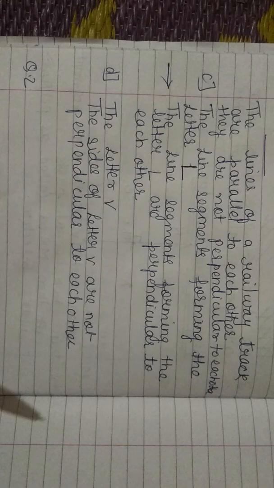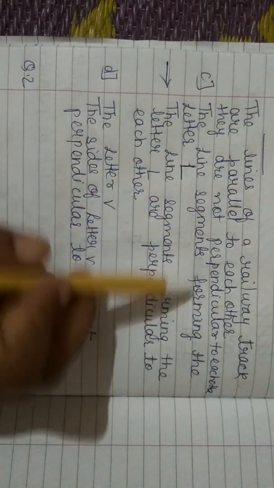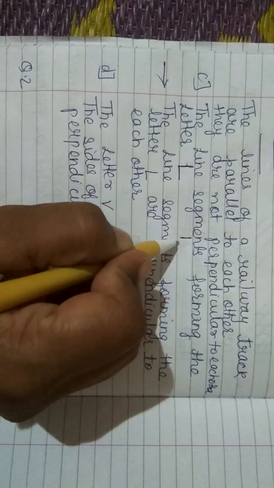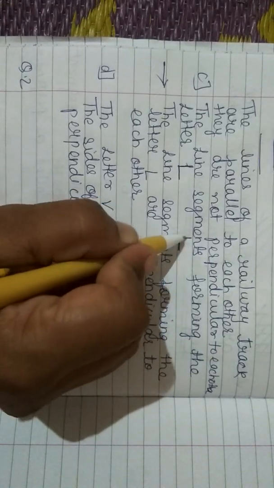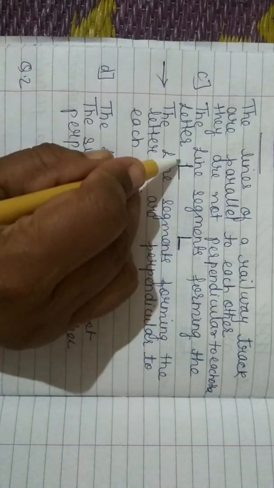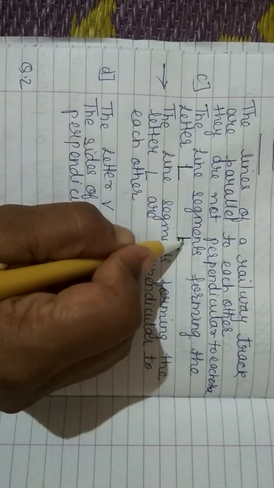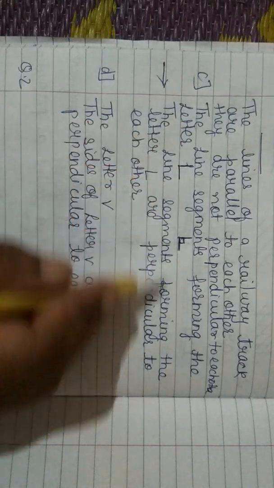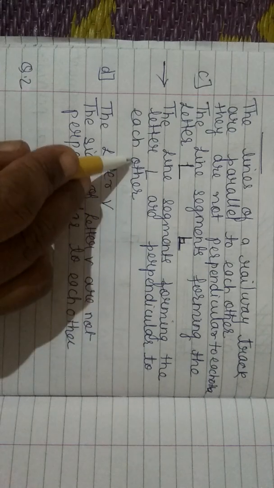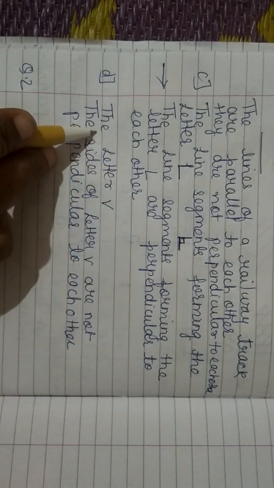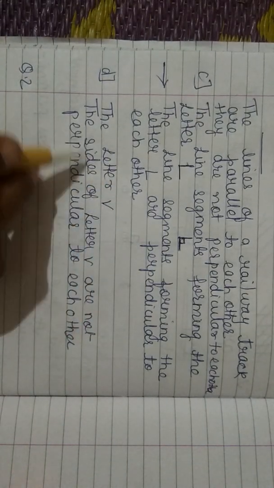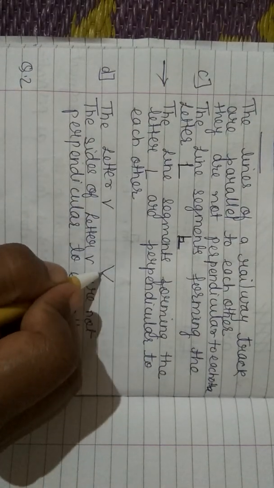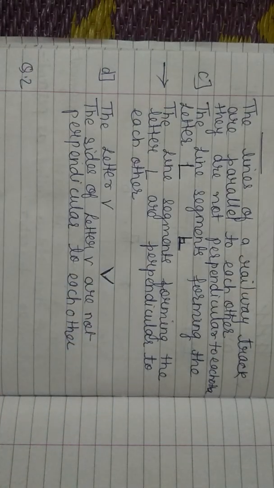Now children, C number, the line segments forming the letter L. There are two line segments forming it, this is one line and this is the second line. If you see, this letter L is formed by two line segments, and the angle between them is 90 degrees. So the line segments forming the letter L are perpendicular to each other. Now the letter V: the sides of the letter V are not perpendicular to each other. They are inclined, but they are not perpendicular.